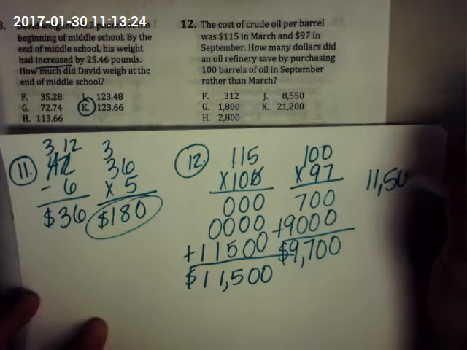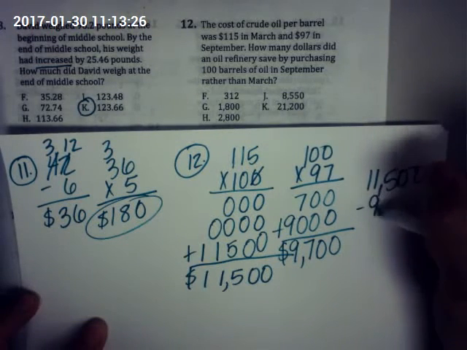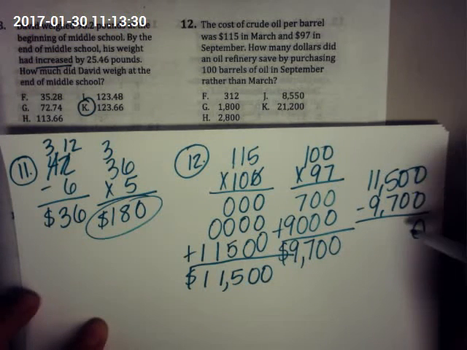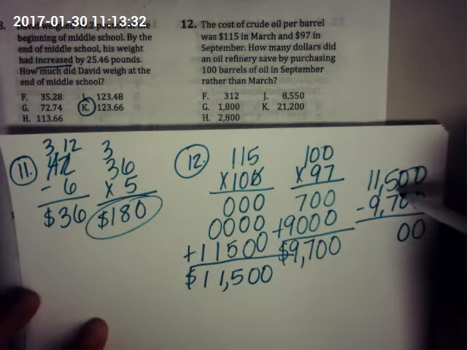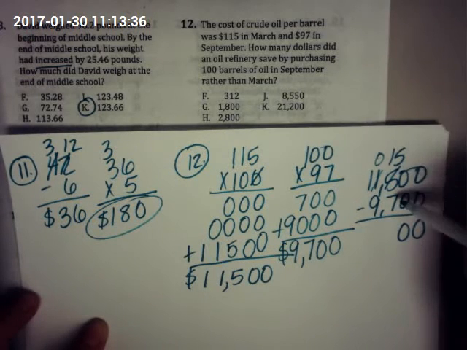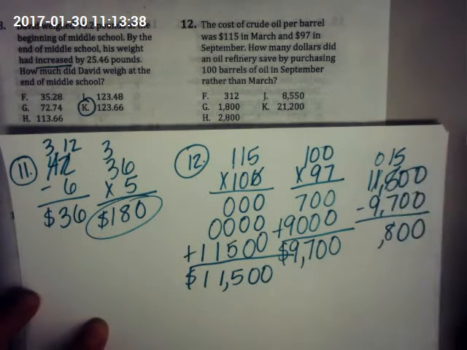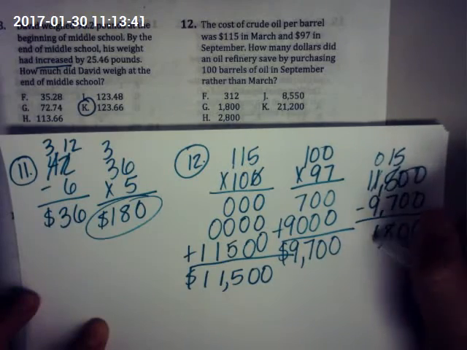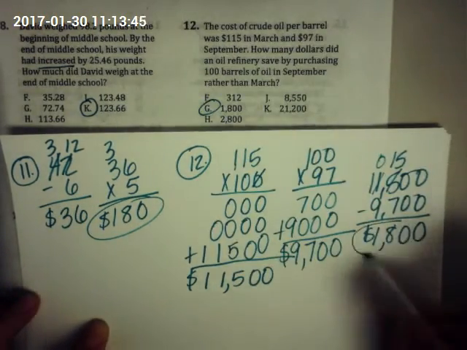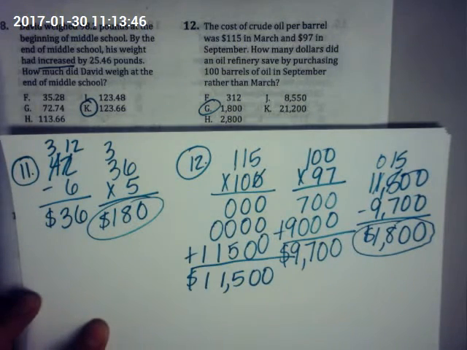So 11,500 minus 9,700. Well, 0 minus 0 is 0. 0 minus 0 is 0. Can't take 7 from 5, so I have to regroup. 15 minus 7 is 8. And then 10 minus 9 is 1. So the answer is G, $1,800 is how much they saved.